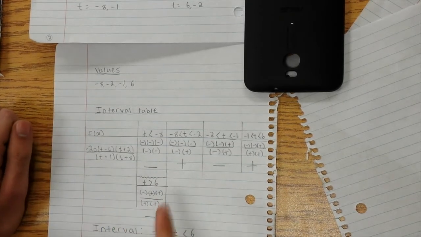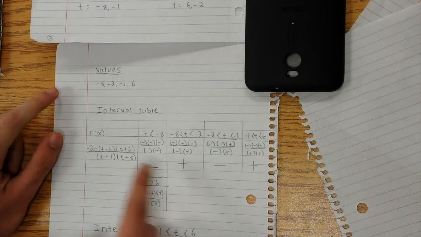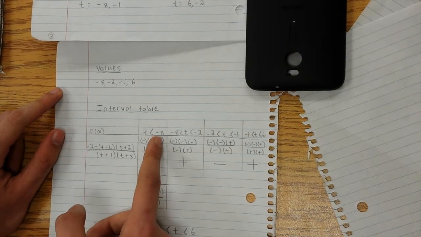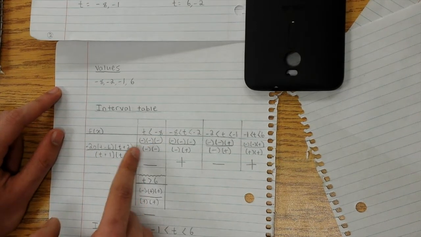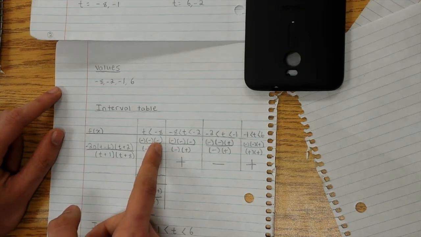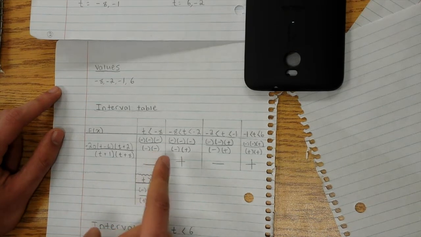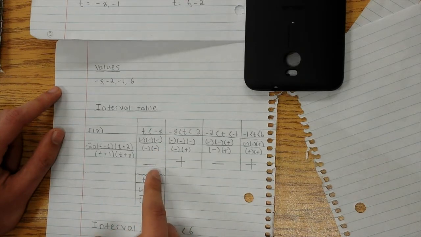And then you just need to find the sign of each factor, whether it's positive or negative. Since minus 20 is negative, you start with negative. If you pick minus 9, minus 6 is a negative number, so that's another negative. Minus 9 plus 2 is also negative. Minus 9 plus 1 and minus 9 plus 8 are also negative, so two negatives in the bottom. Everything together makes a negative overall, so you put negative there.